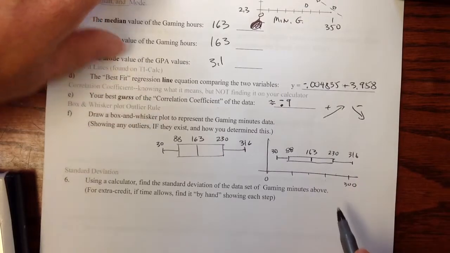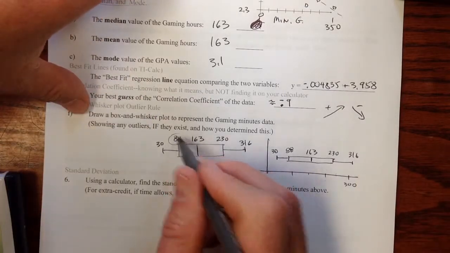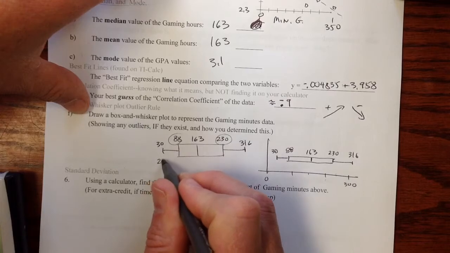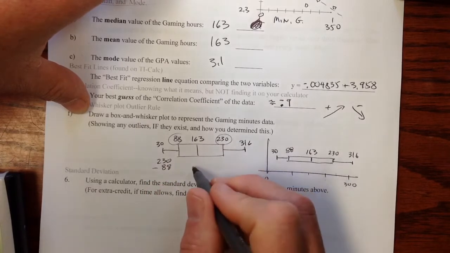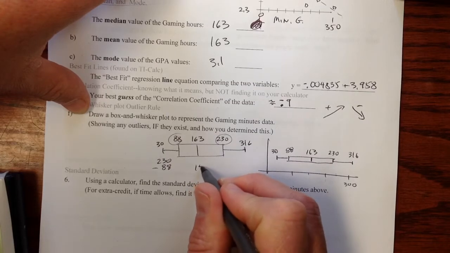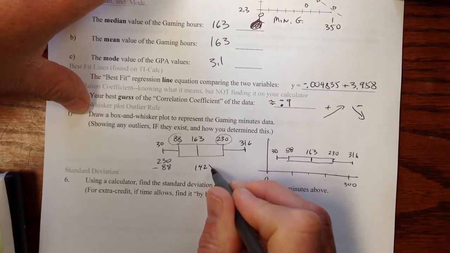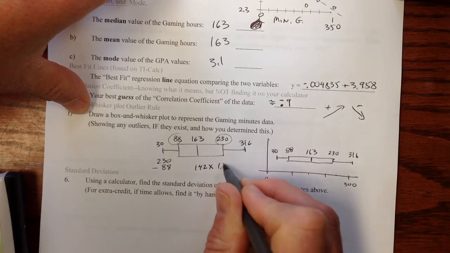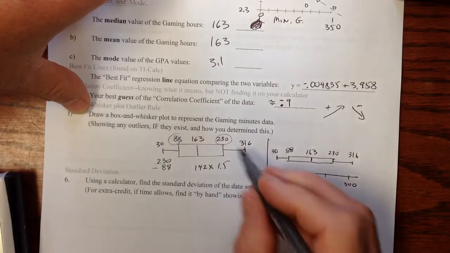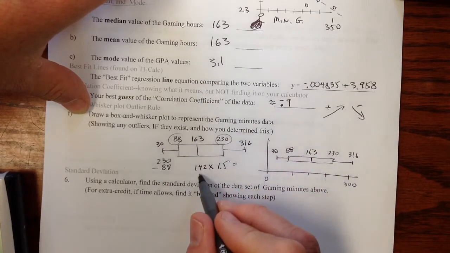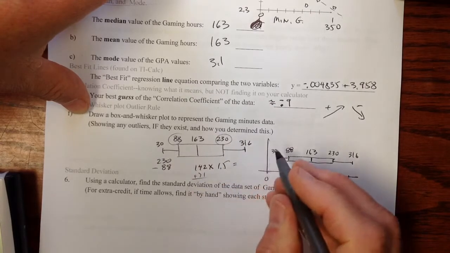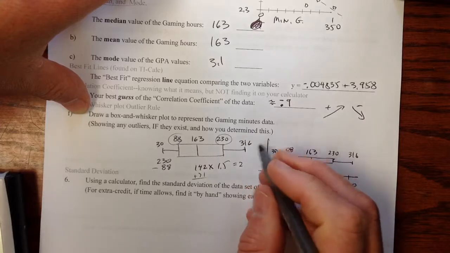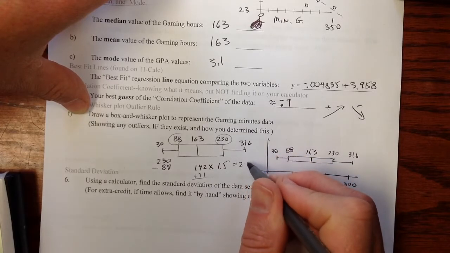Now the question of whether or not there are outliers, I'm going to subtract these two. So 230 minus 88 is going to be 142. Well, when I multiply that by 1.5, that is going to be a big number. That's going to be plus 71, that's going to be 213.